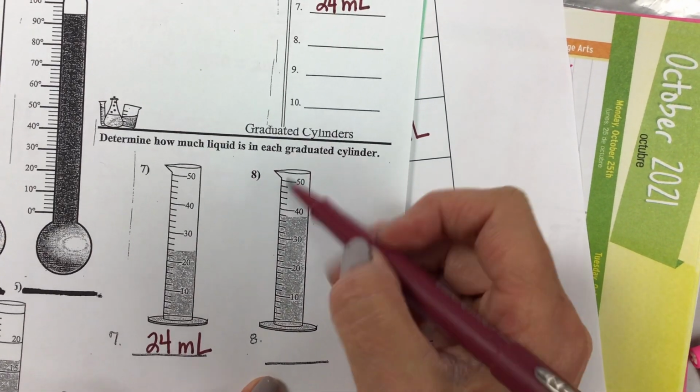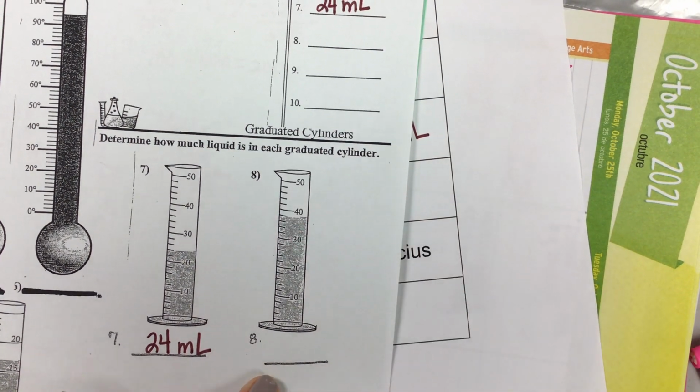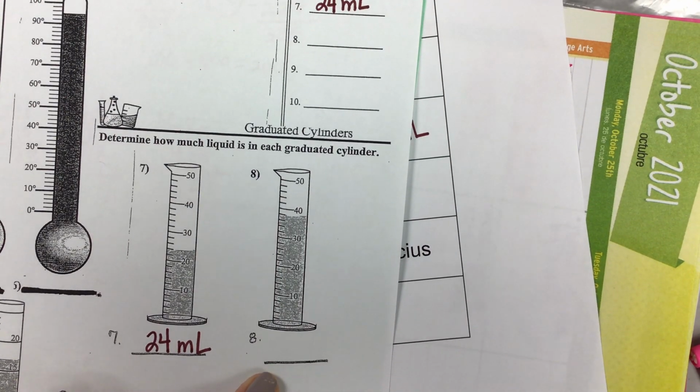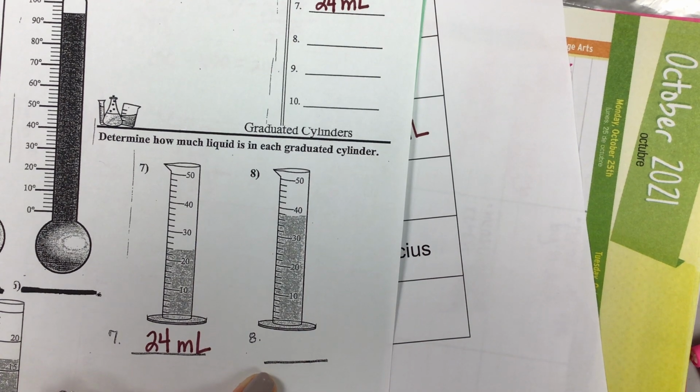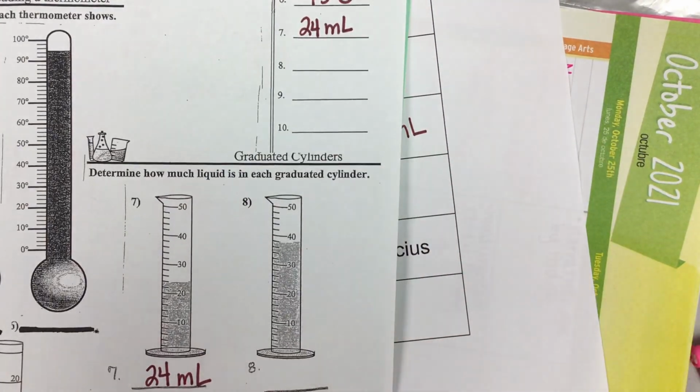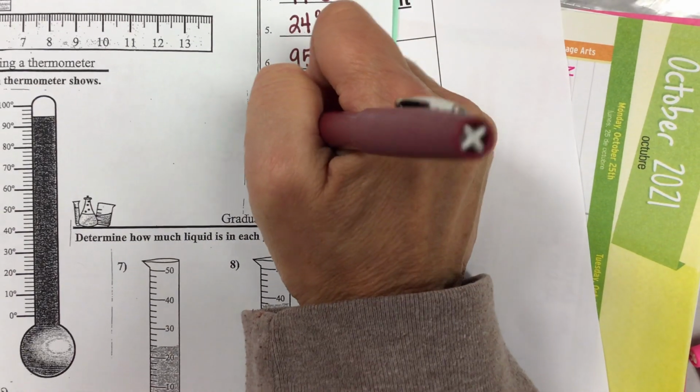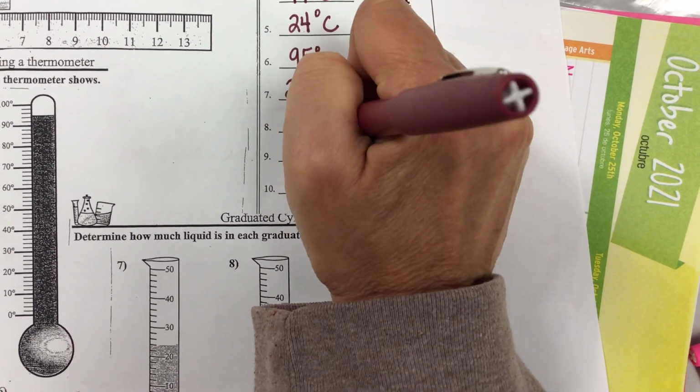Number 8, it's still increasing by 2. What is that going to? What's it reading at? Hands up. Anyone taking this test tomorrow should have their hand in the air right now, trying to answer the question. Gemma. 38 millimeters. Milliliters. Very good.